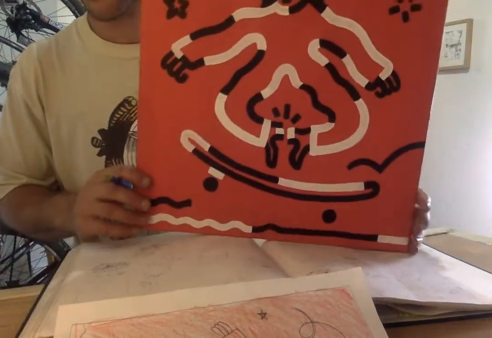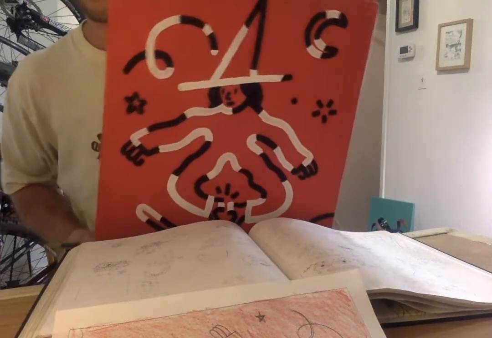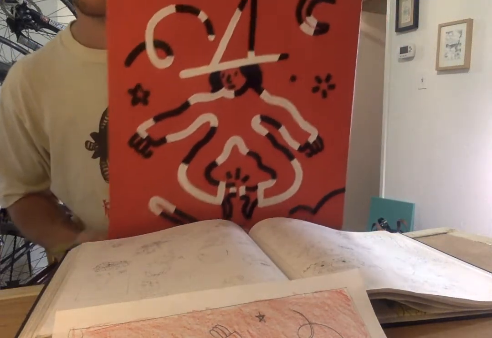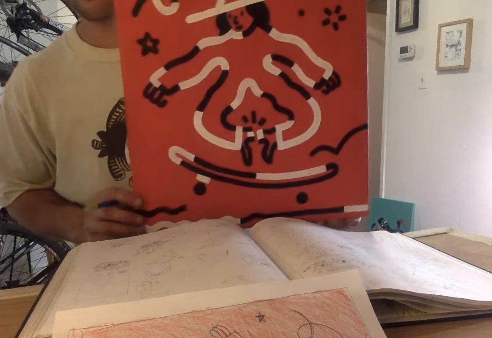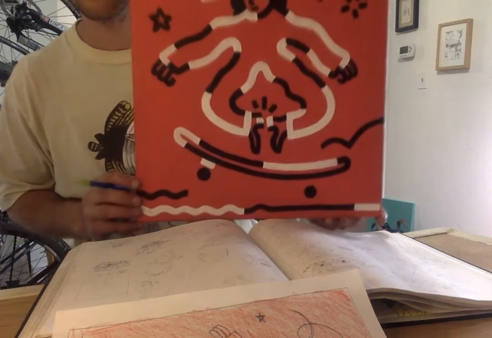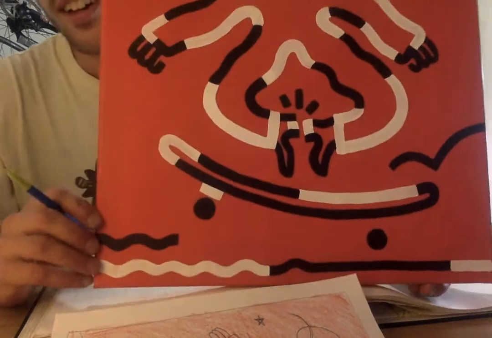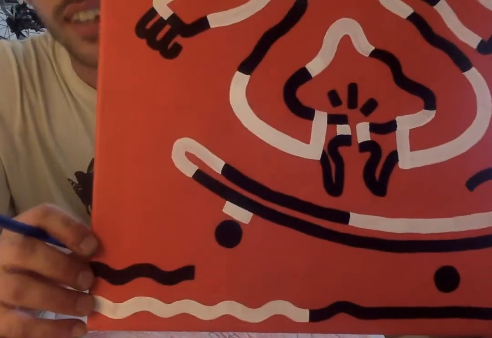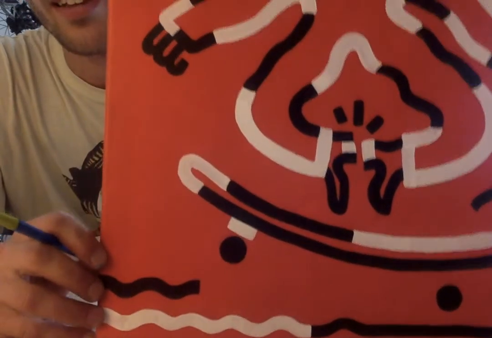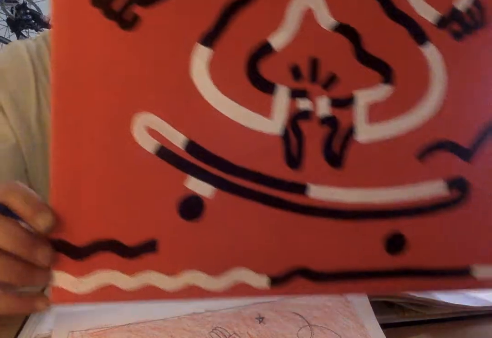And as far as materials, I just used red, black, and white acrylic paint and about a 1/2-inch square brush to get a nice monoline kind of weight around the whole painting.